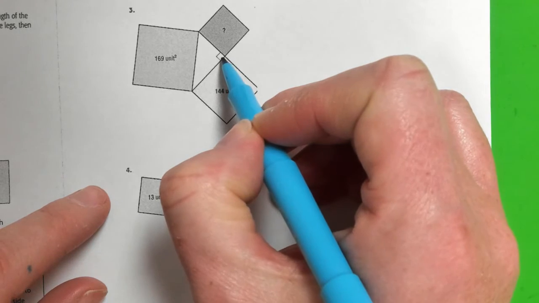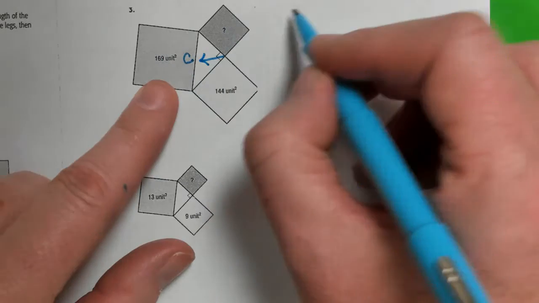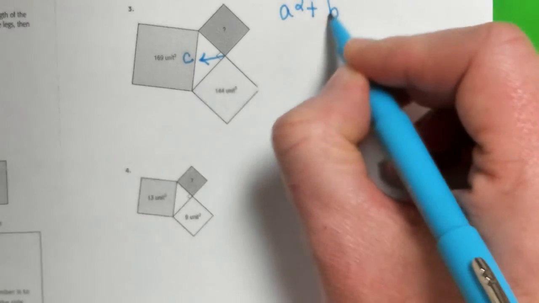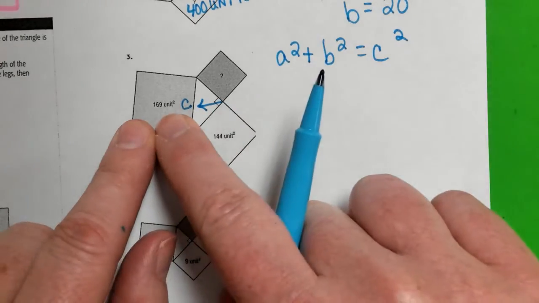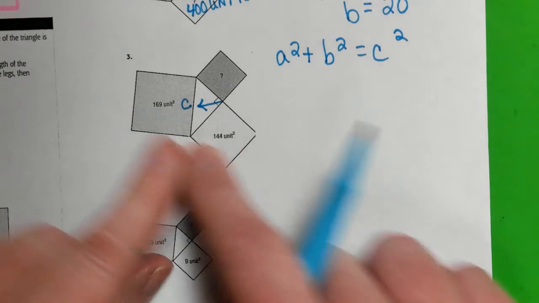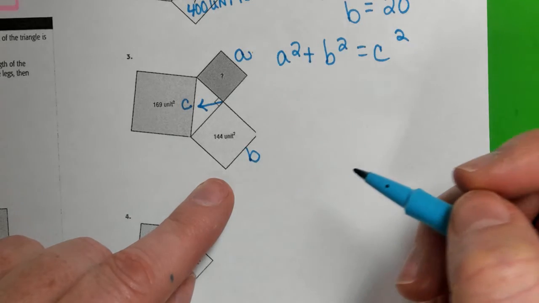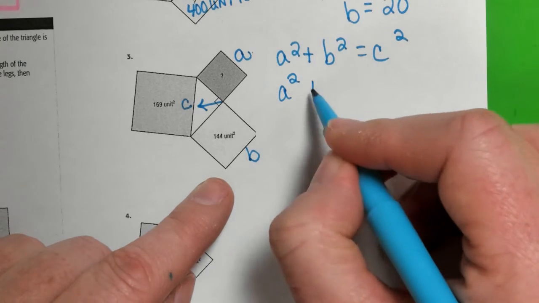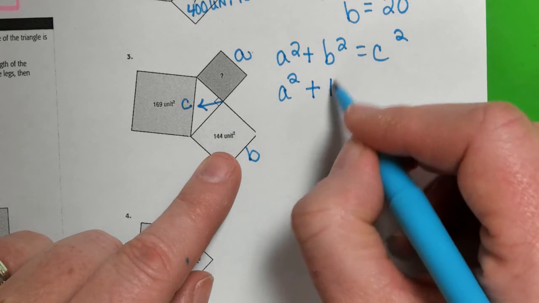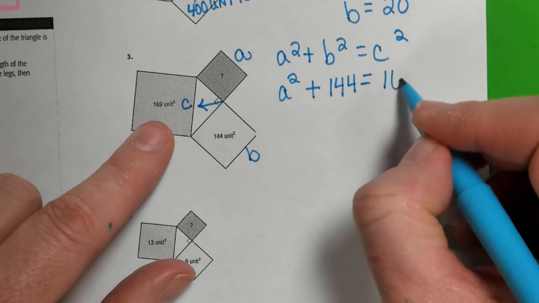Okay, let's look at the next one. Let's try to identify our sides. Here's my right angle. So this is pointing to side C. So this is square C. Remember, we're filling in our formula. A squared plus B squared equals C squared. So if I already know the areas, which I do, then I don't have to square them. This would be square A. This would be square B. So this time we don't know square A. We know the area of square B is 144. We know the area of square C is 169.